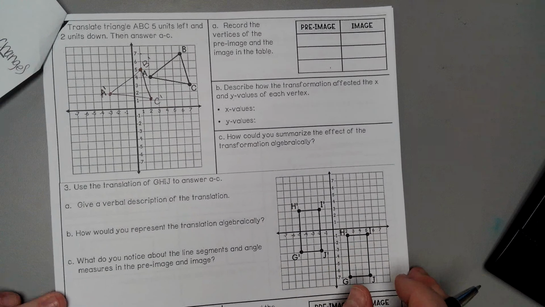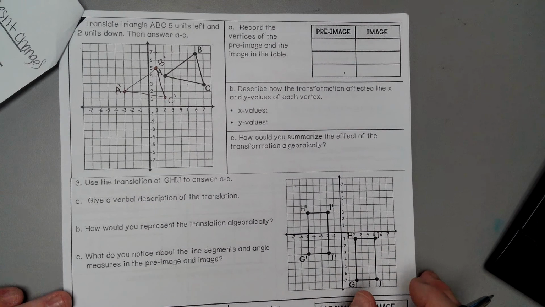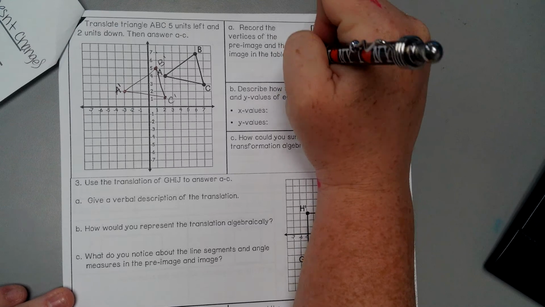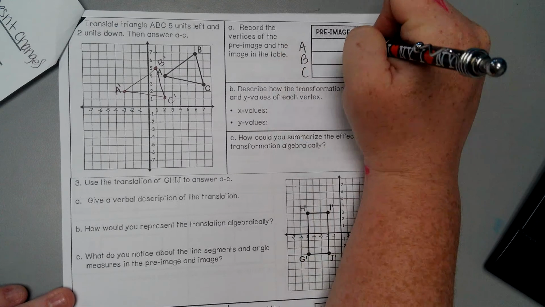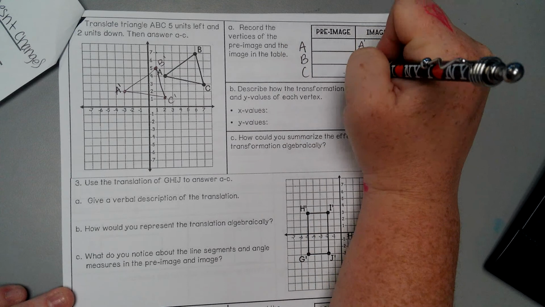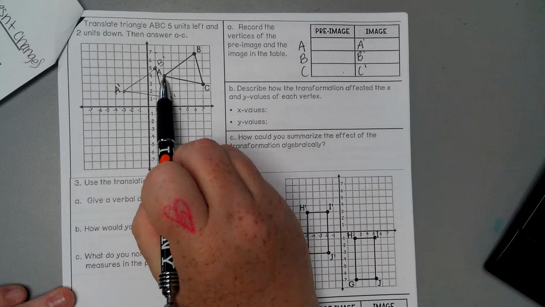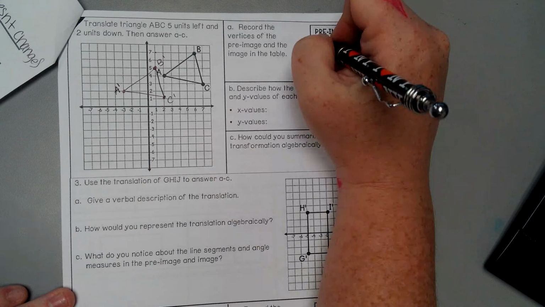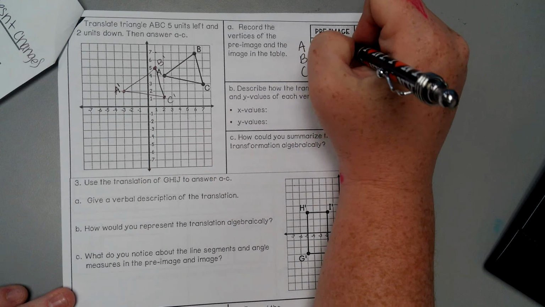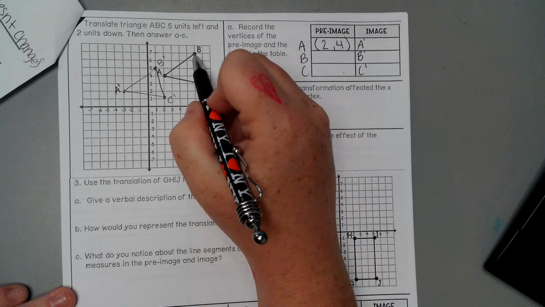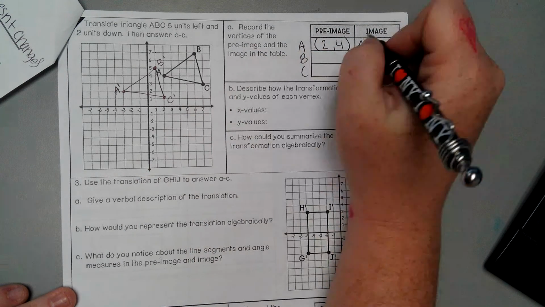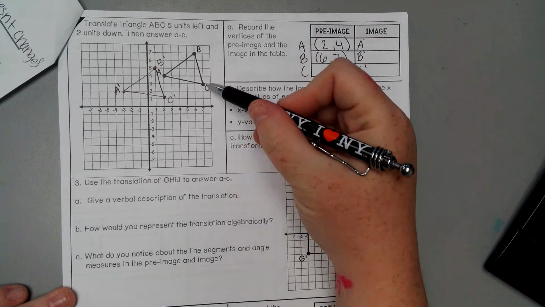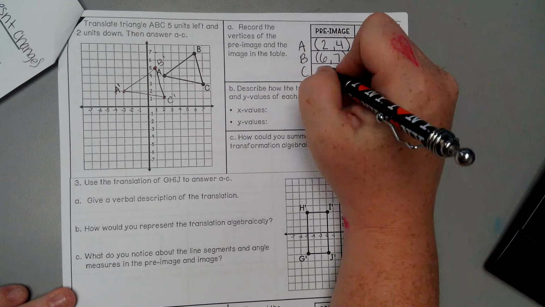Record the vertices of the pre-image and the image in the table below. Vertice is just a point, so it's an ordered pair. So A is at 2, 4. B is at 6, 7. And C is at 7, 3.